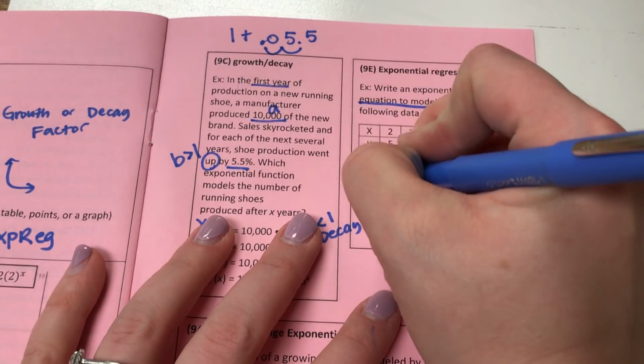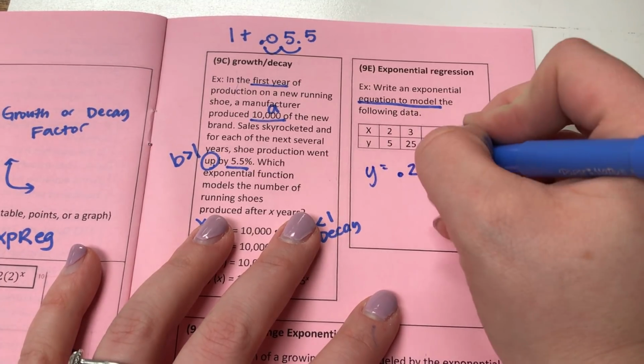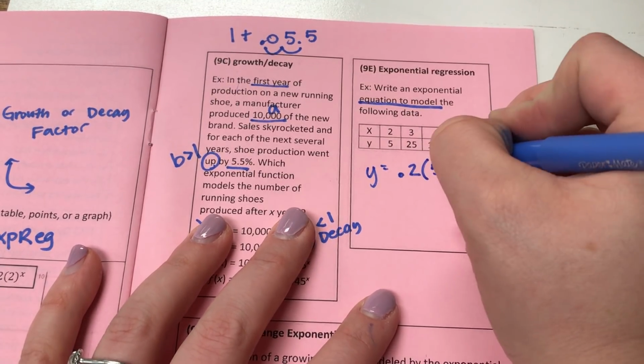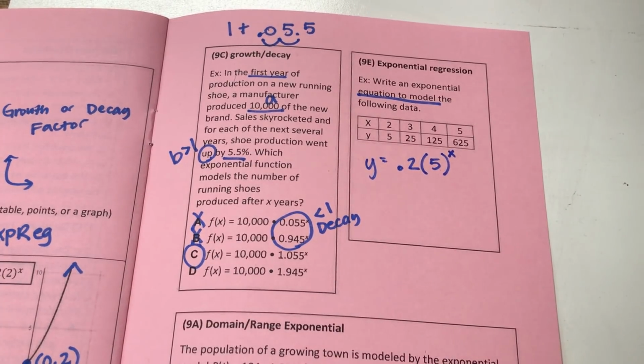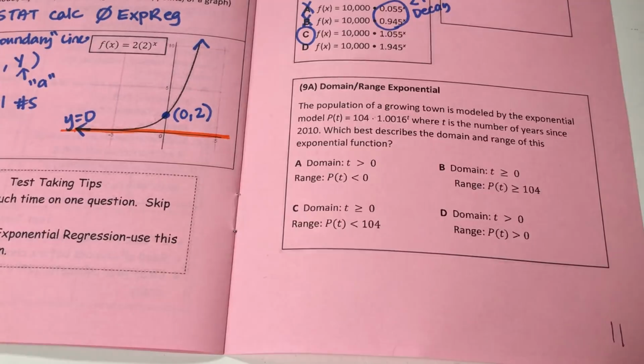So it'll be y equals 0.2, times 5. You can do the dot, I like to do the parentheses, exponent. There you go. All right, last but not least, domain and range.